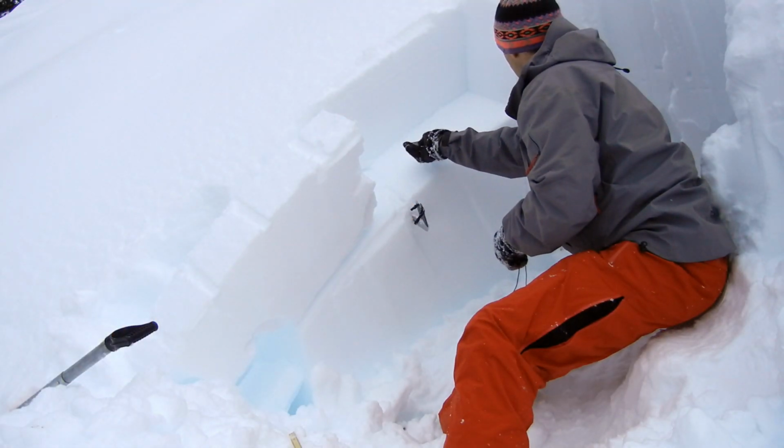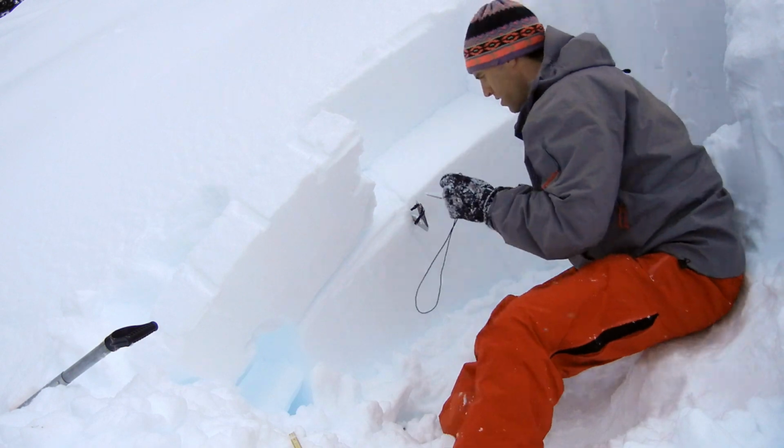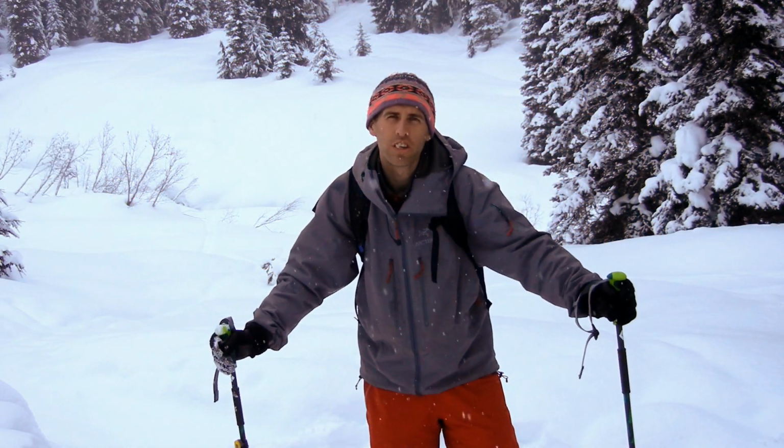Looking at the weak layers is often easiest after performing many of these snowpack tests. Simply scrape your crystal screen on the exposed surface and analyze them with your loupe. Now we'll go into a shovel shear test.